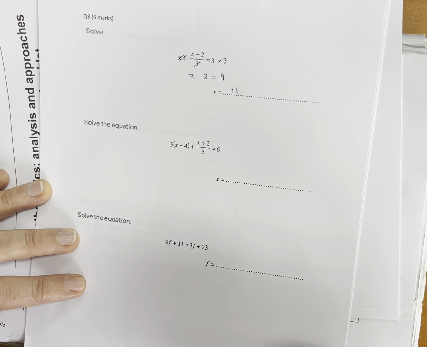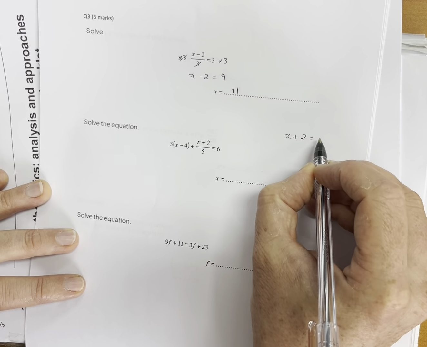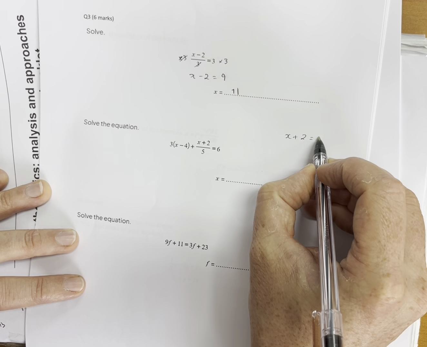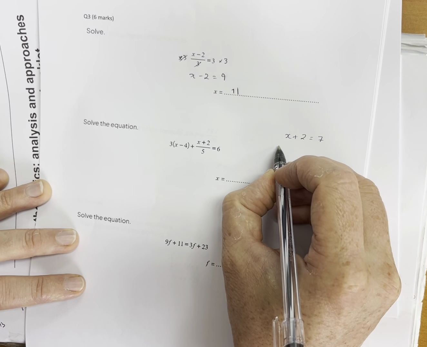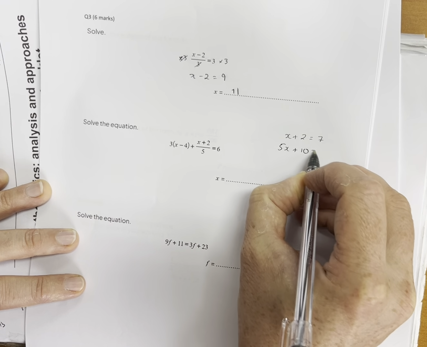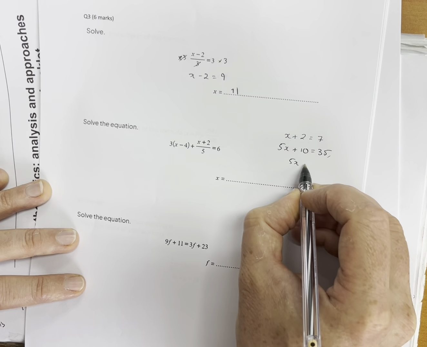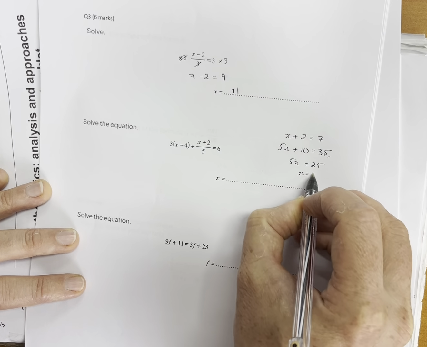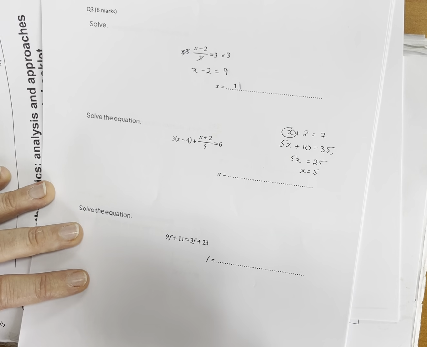Everything must be multiplied by 5, because if I have an equation, I'll do a simple one. If I have something like this, and I multiply everything by 5, I get 5x plus 10 is equal to 35, and I try and solve it, I get 5x, subtract the 10 over, I get 25. x will be 5, which is the same answer as it would have been if I didn't. So I've got to multiply everything.